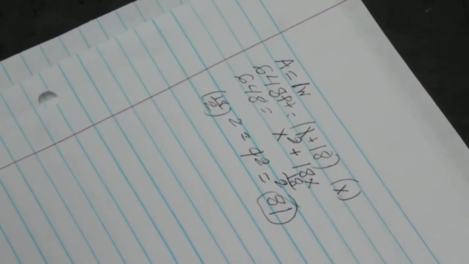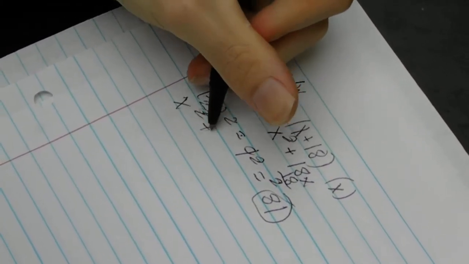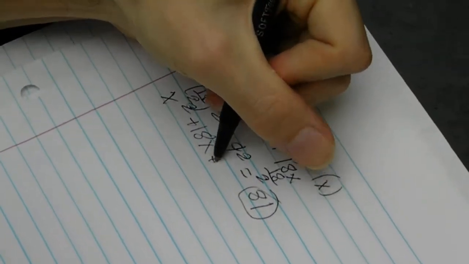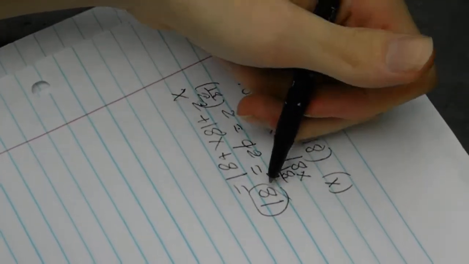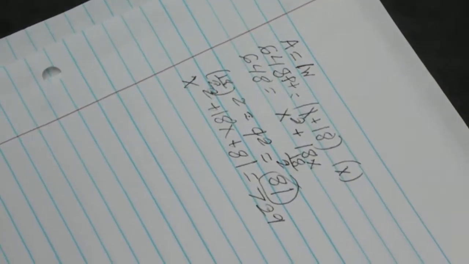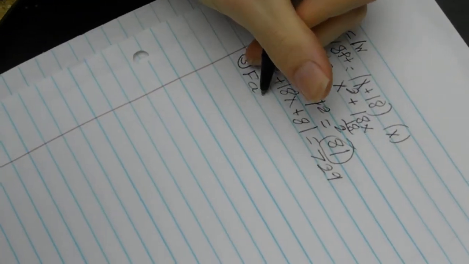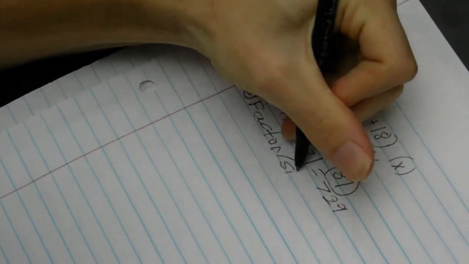And then we're going to move on to adding this into the equation, which is x squared plus 18x plus 81 equals 729. Now the reason I got 729 is because you add 81 on each side. And since these are variables, you can't add them with variables since they're radicals, right? Right. Okay. So, for the third step, we're going to factor here, see? And simplify. Cool.